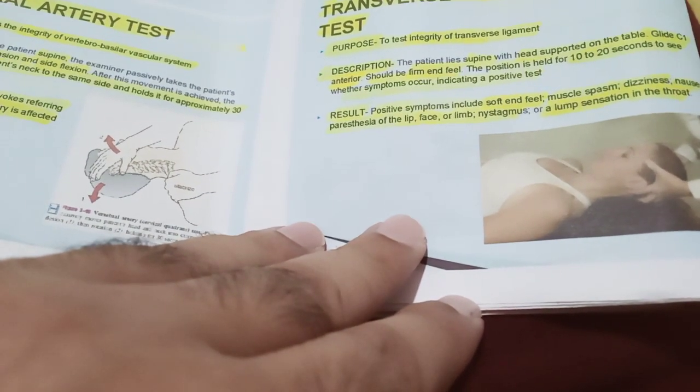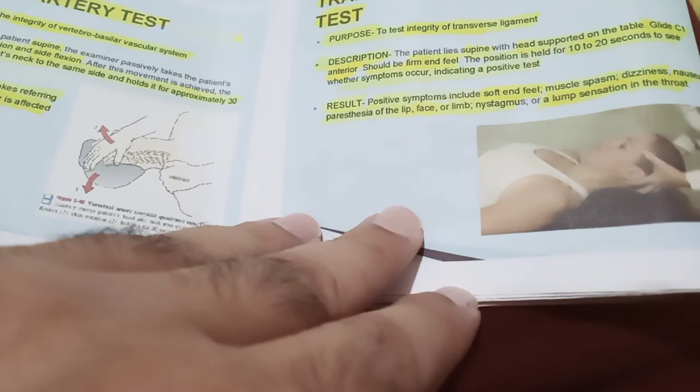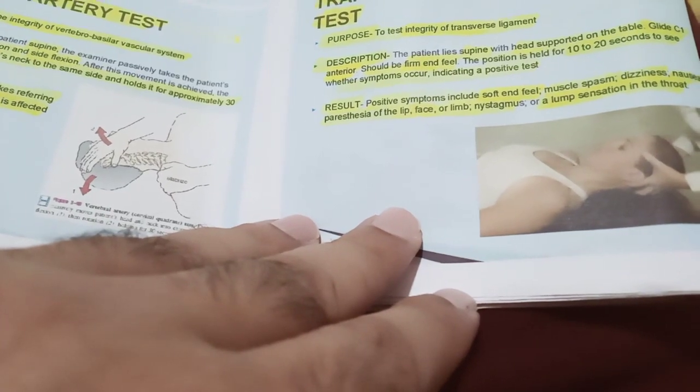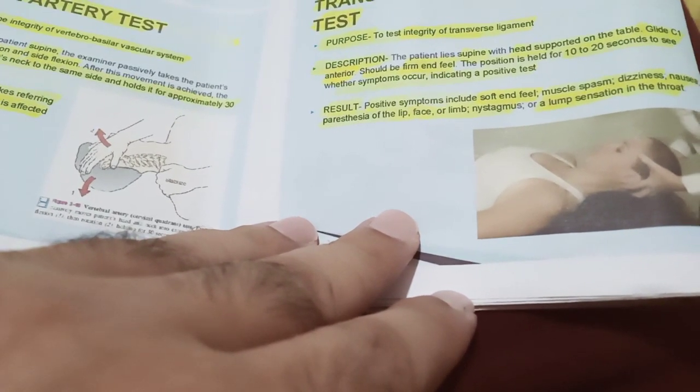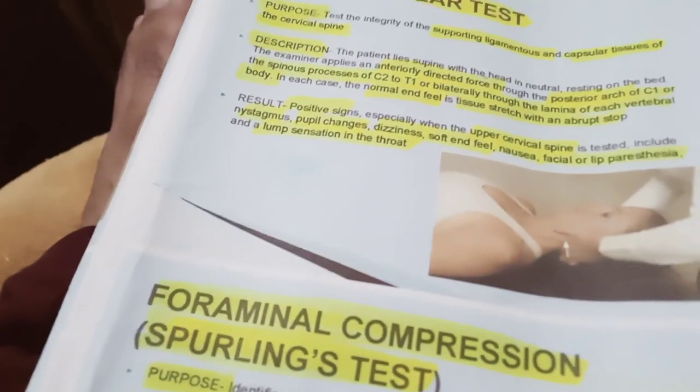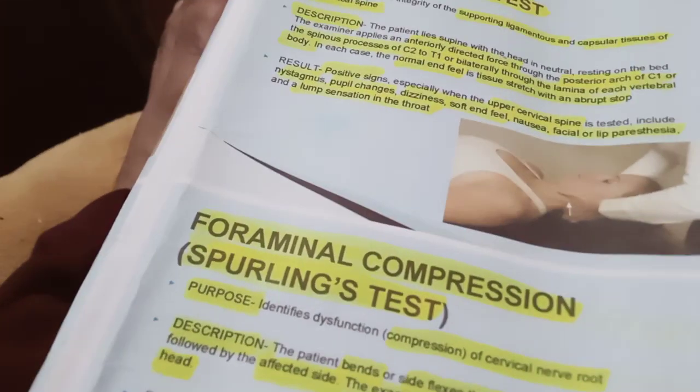Positive test includes soft end feel, muscle spasm, dizziness, nausea, paresthesia of the lip, face and limb, nystagmus, lump sensation. بعد كده anterior shear test. Anterior shear test supporting ligament and the capsule tissue in the cervical spine.